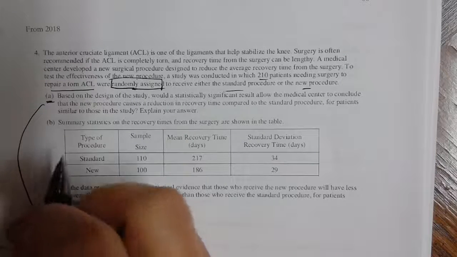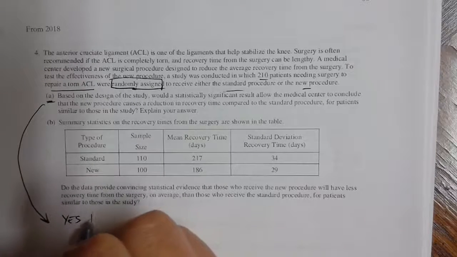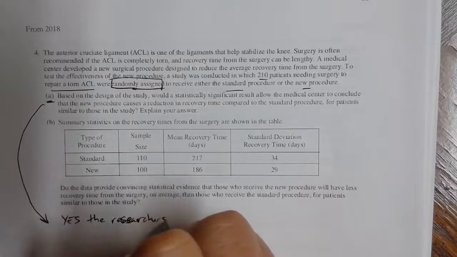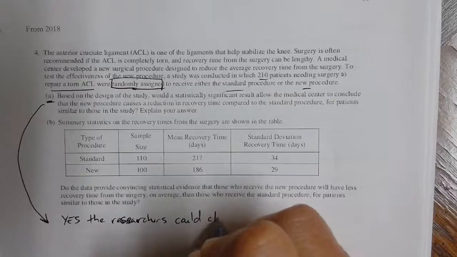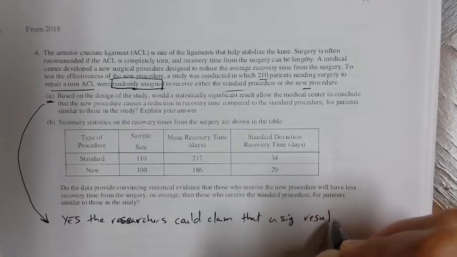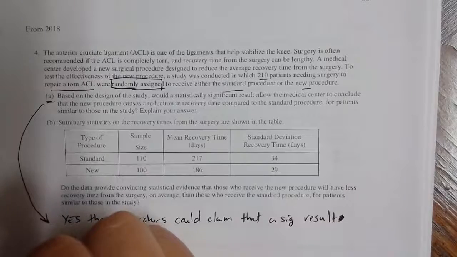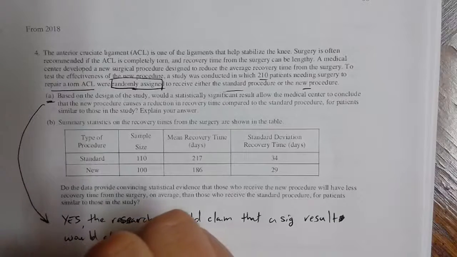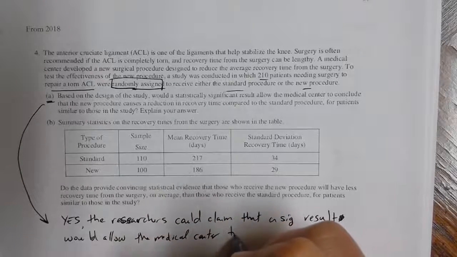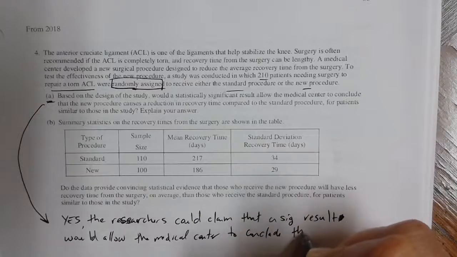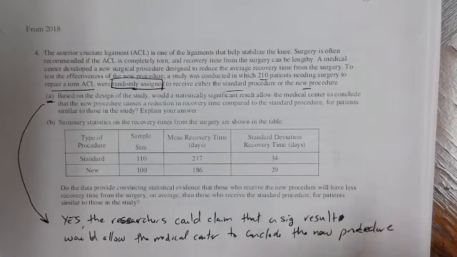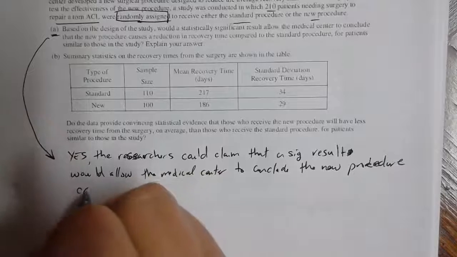Yes, the researchers could claim that a significant result would allow the medical center to conclude the new procedure causes a reduction in recovery time.